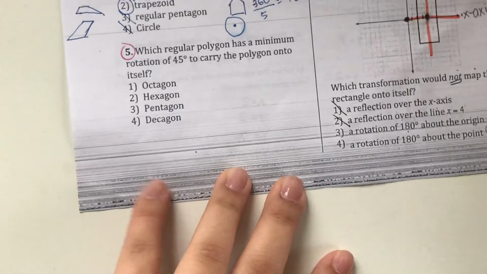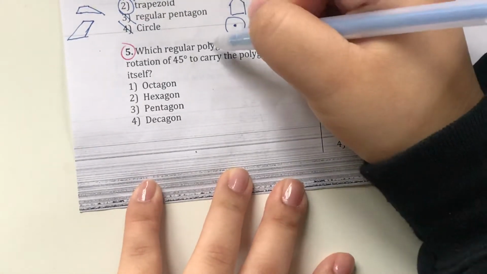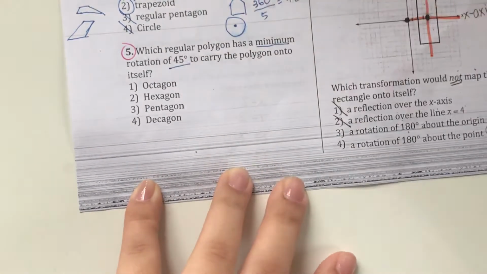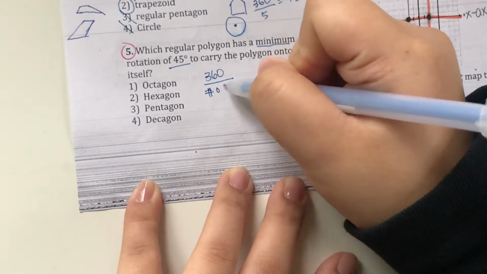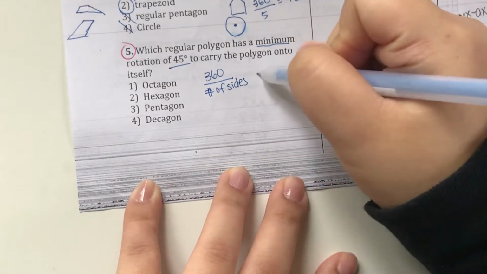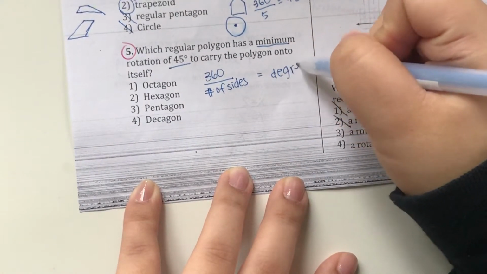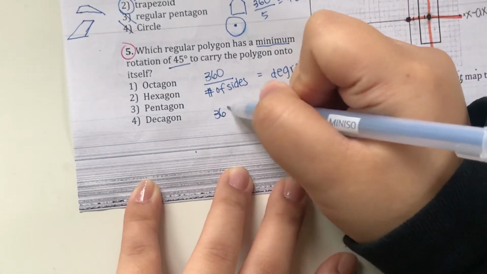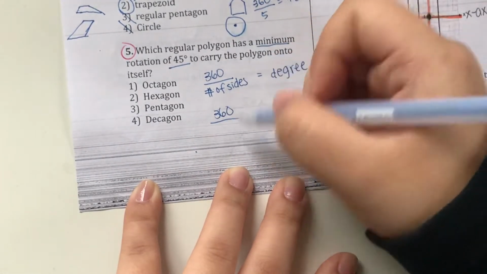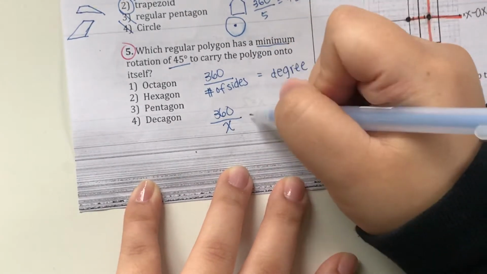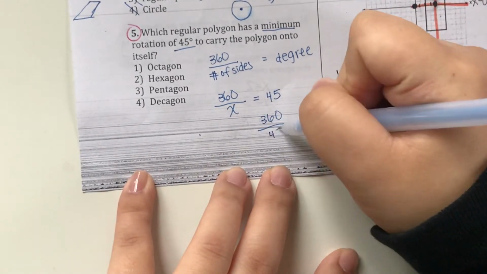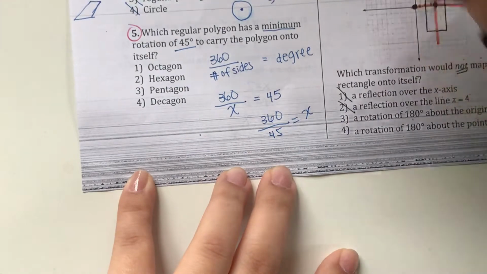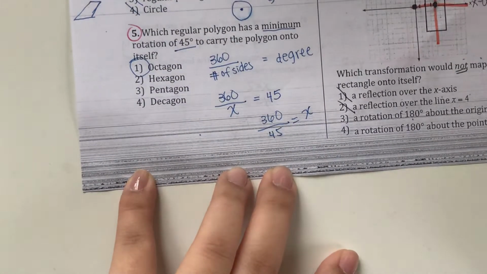Let's look at number 5. Number 5 says, which regular polygon has a minimum rotation of 45 degrees? So we know that 360 divided by the number of sides or number of angles is going to be equal to the minimum degree measurement. So let's do it backwards. Since I don't know how many sides or angles that polygon has, I'm going to name it x. 360 divided by x is equal to 45. So that means 360 divided by 45 is going to be equal to x. Therefore, our answer is going to be choice 1, octagon, where it has 8 sides.